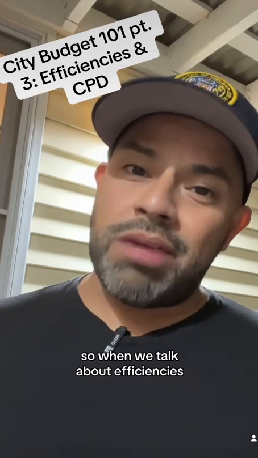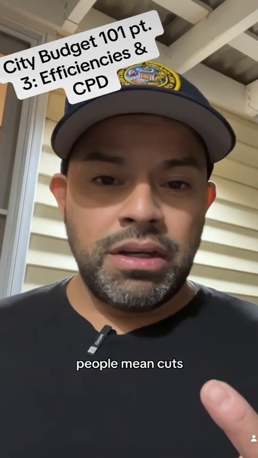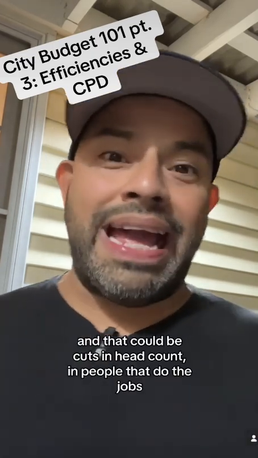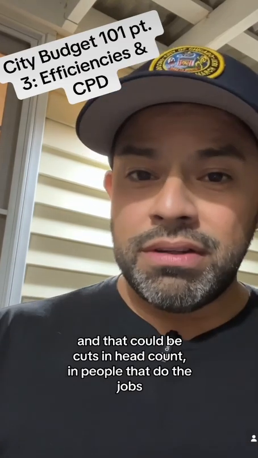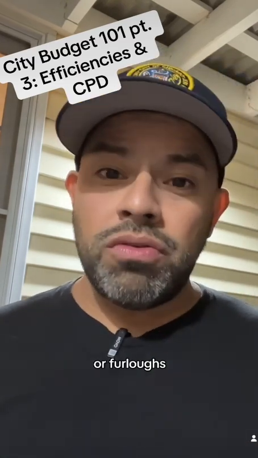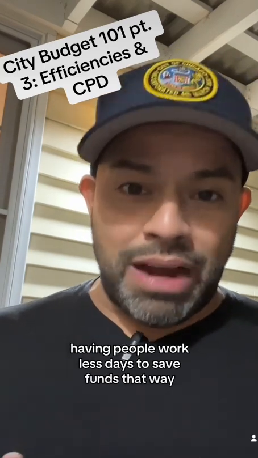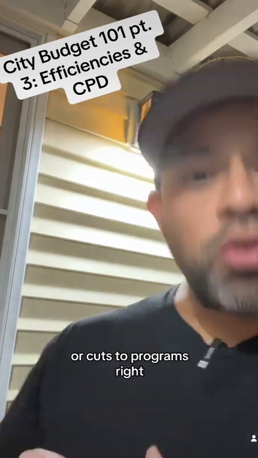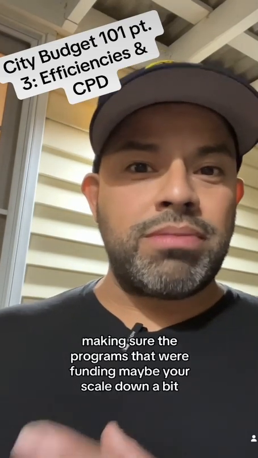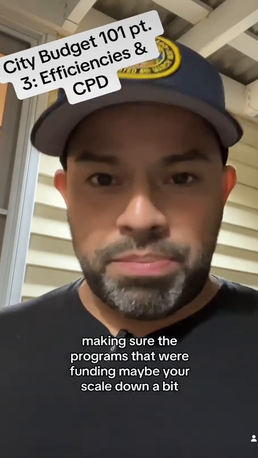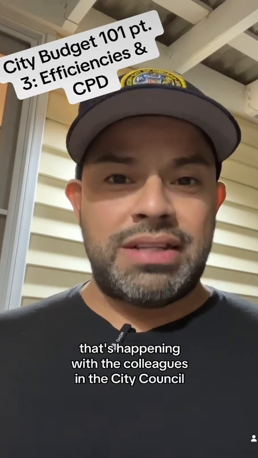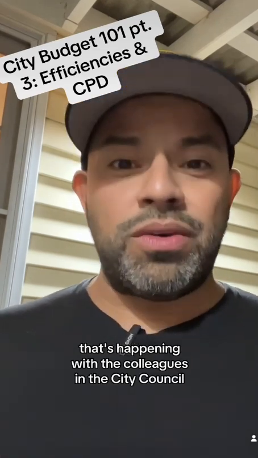So when we talk about efficiencies, people mean cuts, and that could be cuts in headcount, in people that do the jobs, or furloughs, which are having people work less days to save funds that way, or cuts to programs, right? Making sure that programs that we're funding maybe are scaled down a bit. And so that's part of the conversation that's happening with the colleagues in the city council as well.